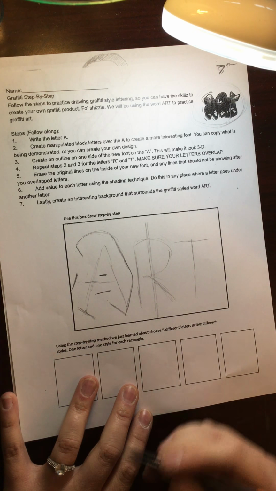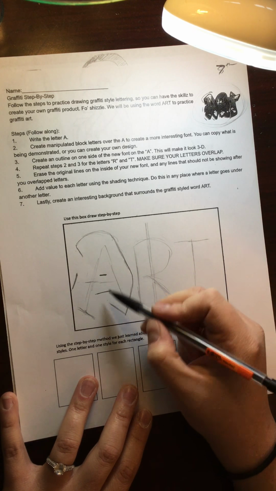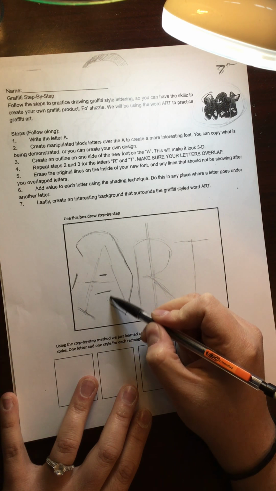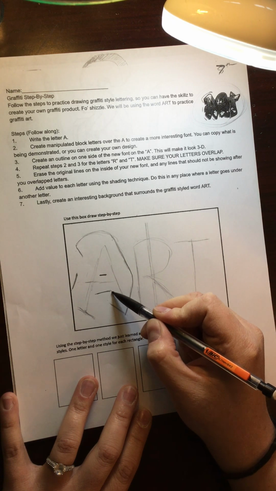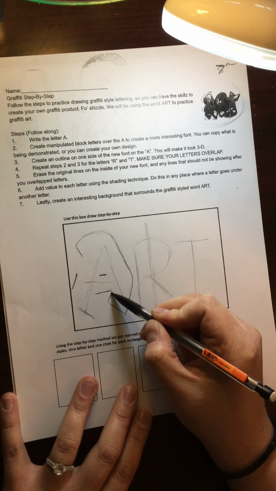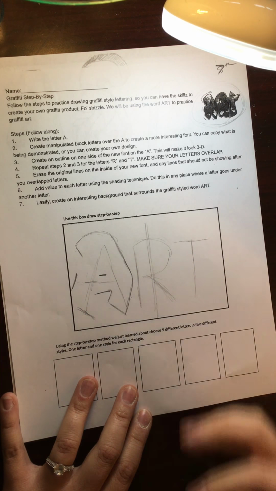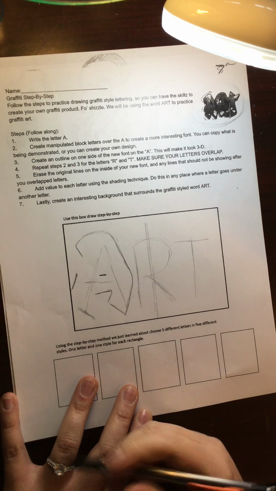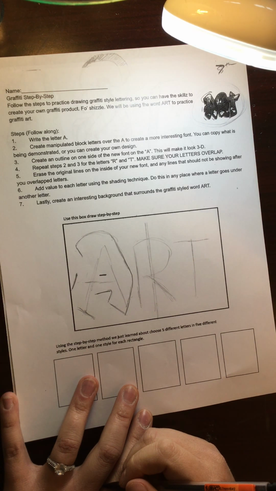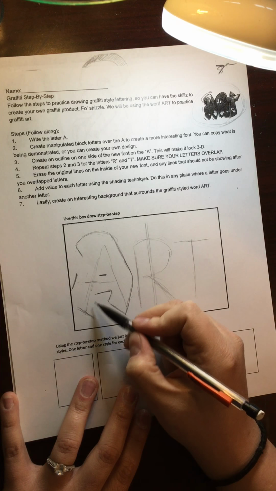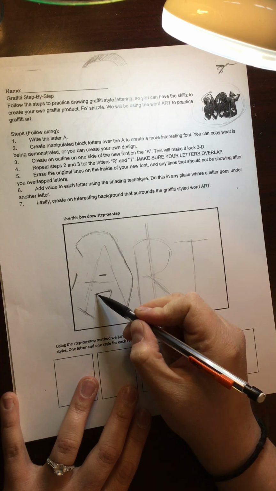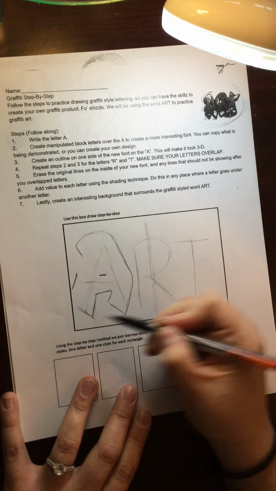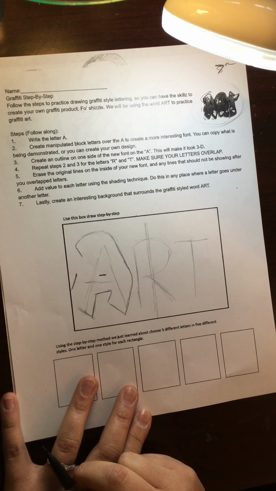So now I'm kind of blocking out, kind of using parallel lines-ish, okay? So now I'm going to connect these two, just like that. Okay, now I'm going to connect these two, just like that.